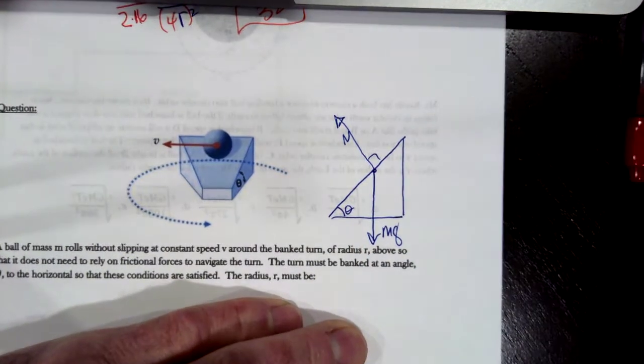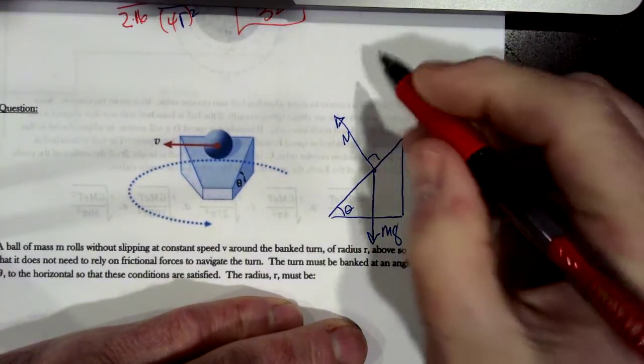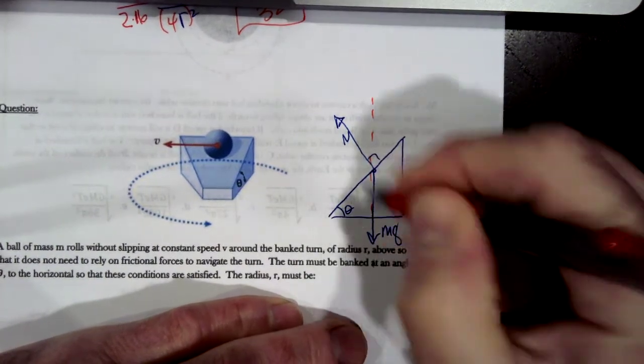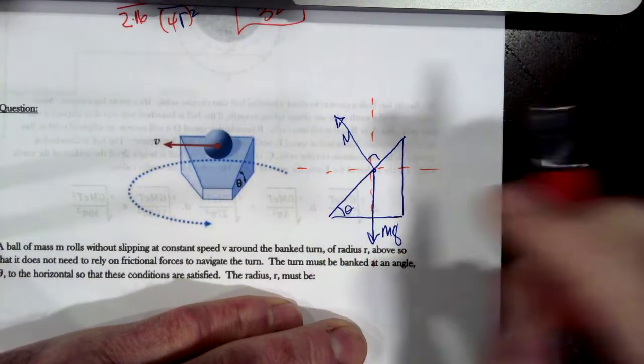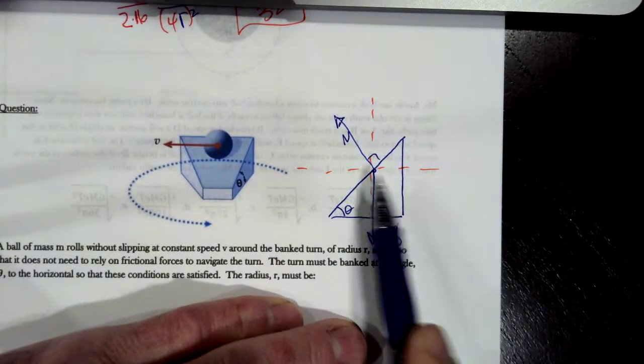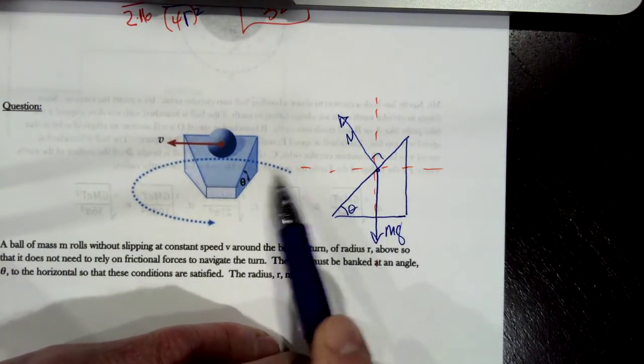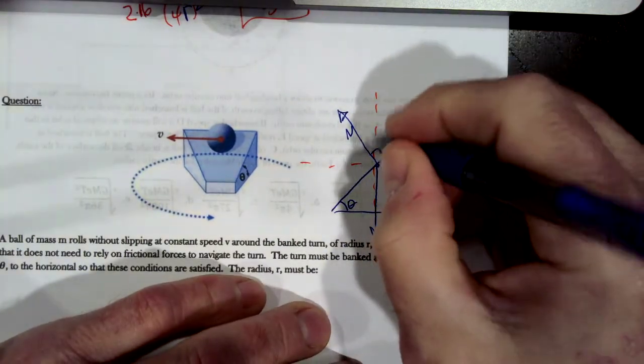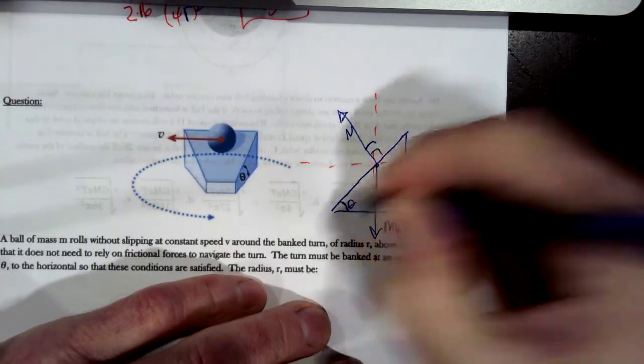We don't tip our axis for bank turns. It does not behoove us. So we keep them normal, because I want radially inward on my circular path to be on my positive x-axis. So this and this angle are the same.